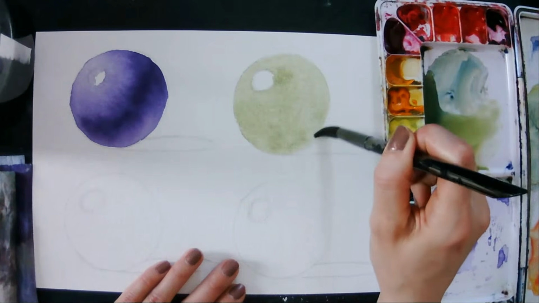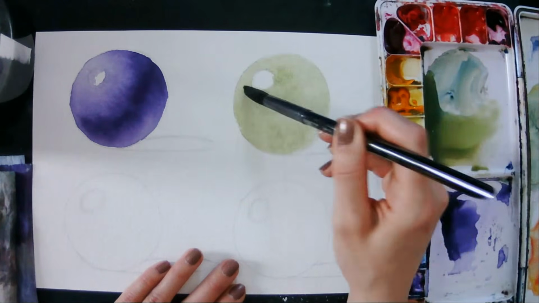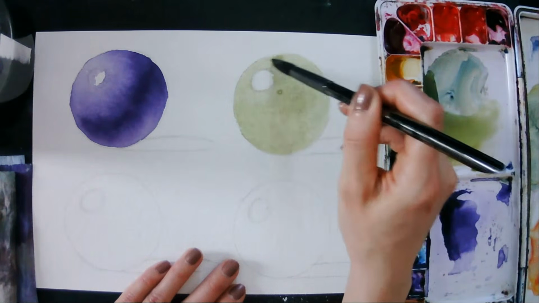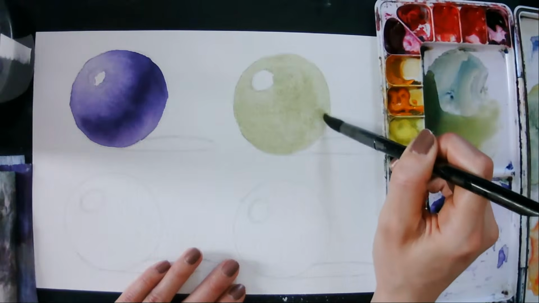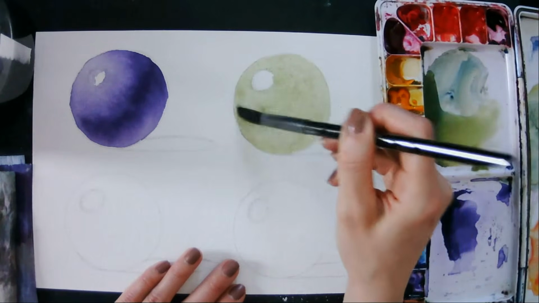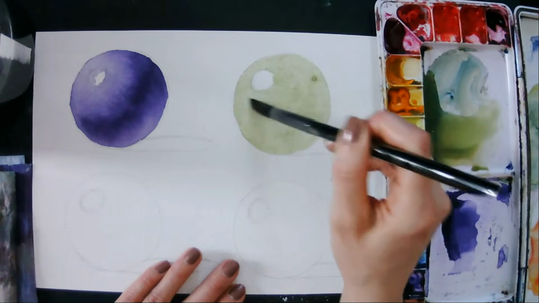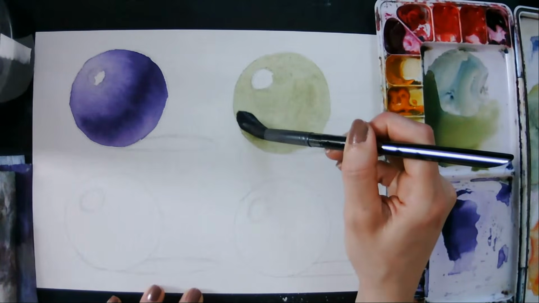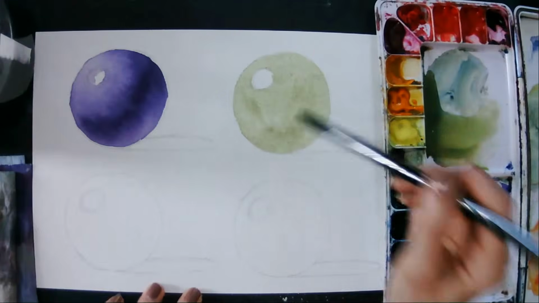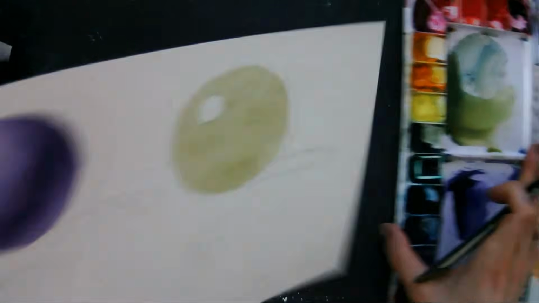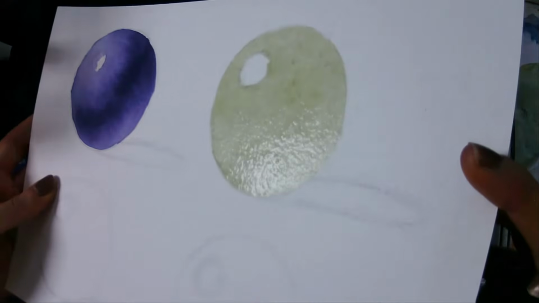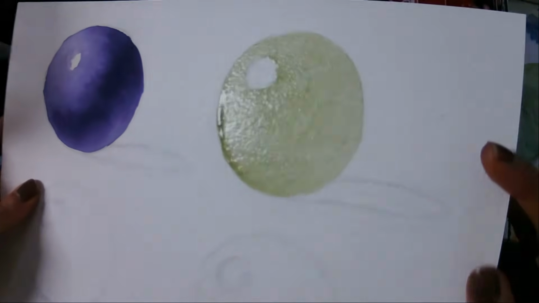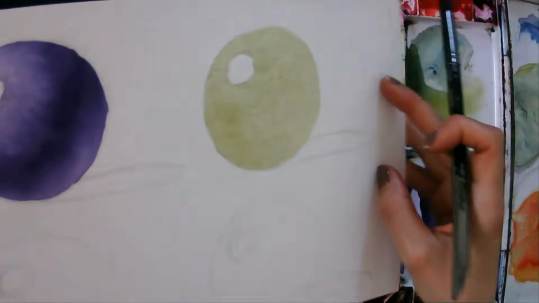And when you're done with this first layer, it's gonna appear flat because you just have your highlight and you just have this first lightest value. That's all you have. Okay, I think I'm good. I'm gonna show you this even glistening. See that even glistening there? That means that I can start working.